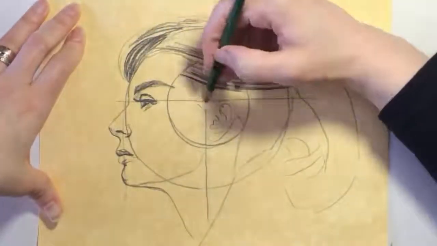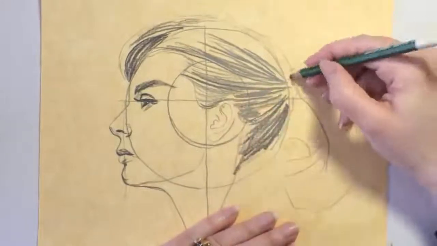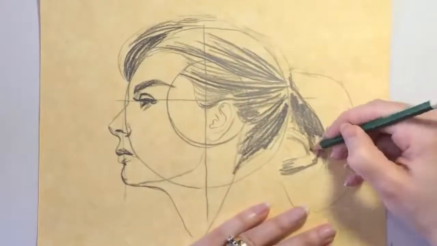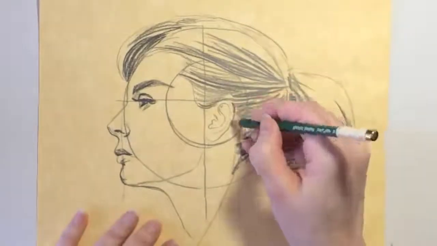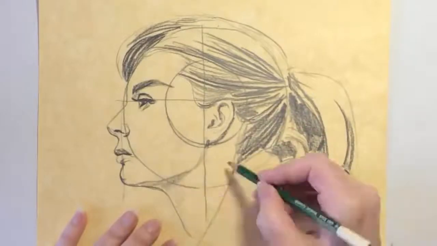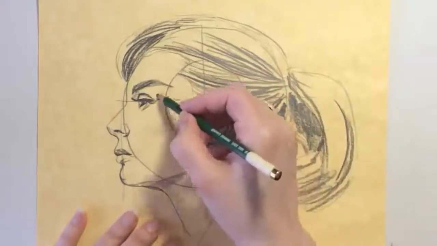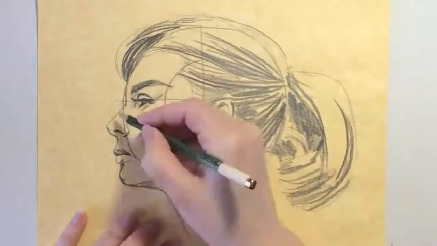Most of those lines in her hair are leading to her hair tie in the back. I liked adding the shadow under her jaw and her cheekbone. Her face is so beautiful, and she is surprisingly tough to draw.